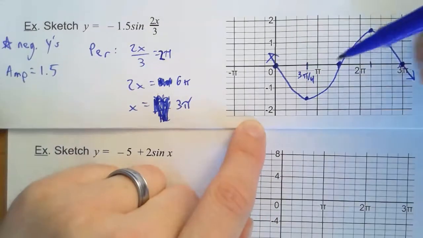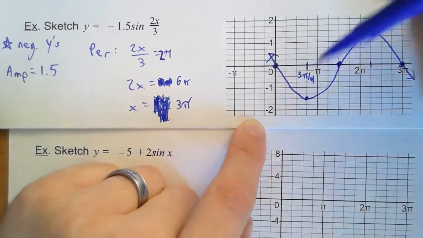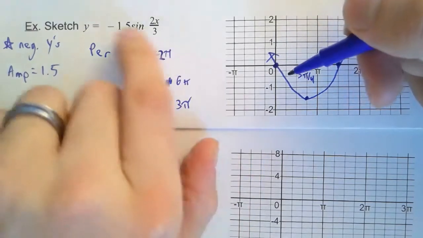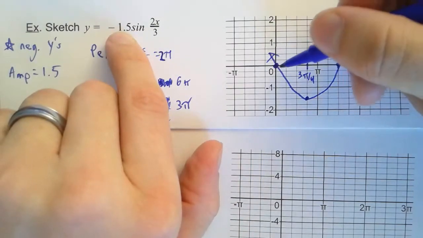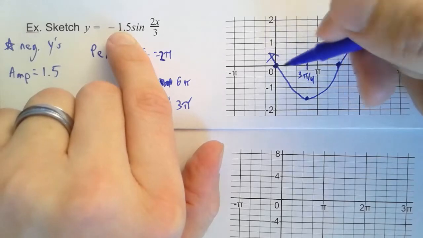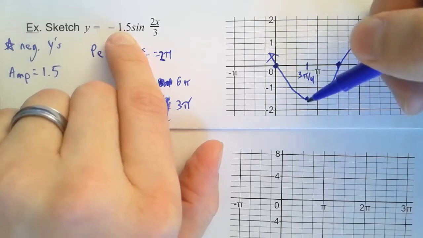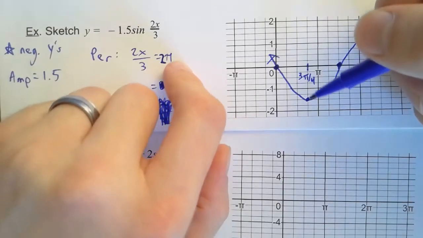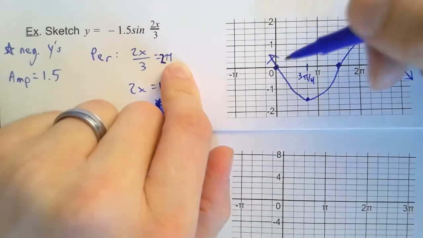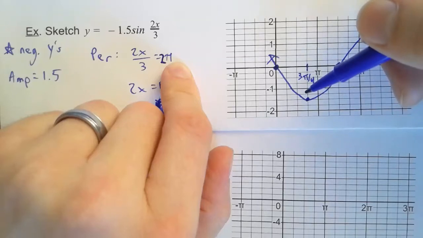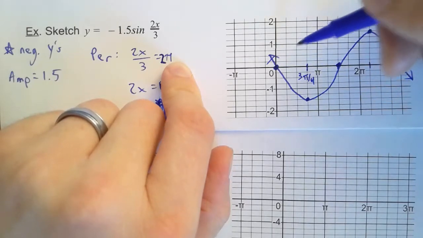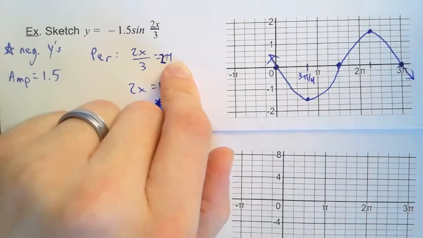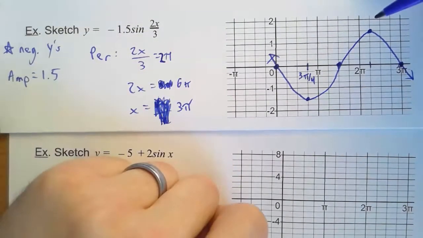Also, the negative sign graph sometimes gets people a little bit. It still starts at 0. Sine of 0 is 0, and 0 times negative 1.5 is still 0. But then from there, it's going to go down because that negative is reflecting about the x-axis. Instead of going up, now it's going to go down. Normally, the next point would be up at 1, and 1 times negative 1.5 means the next point is at negative 1.5.